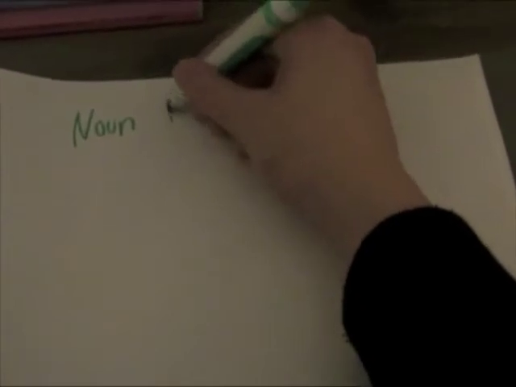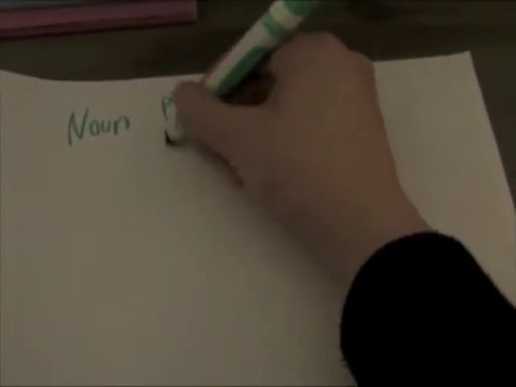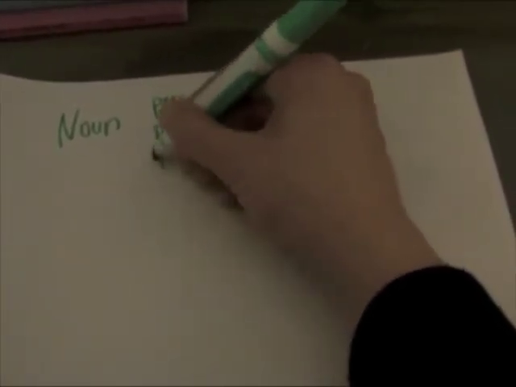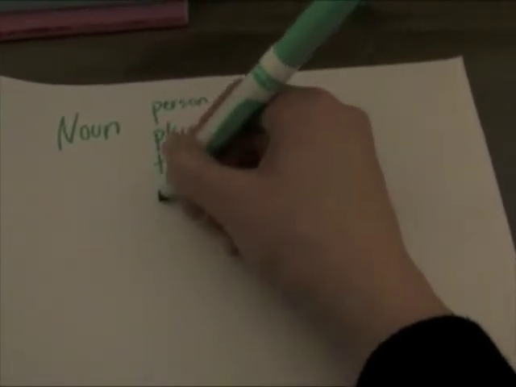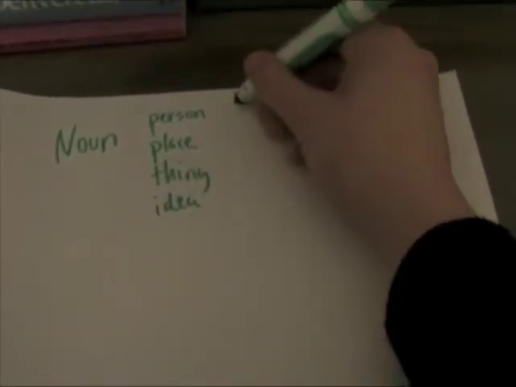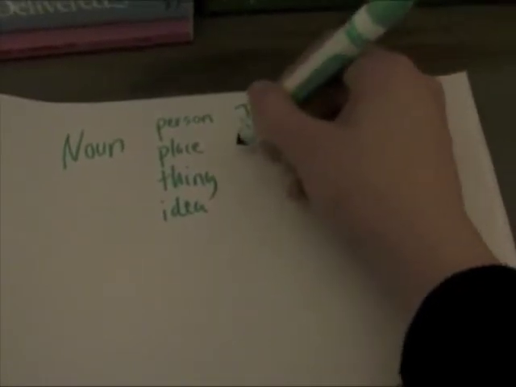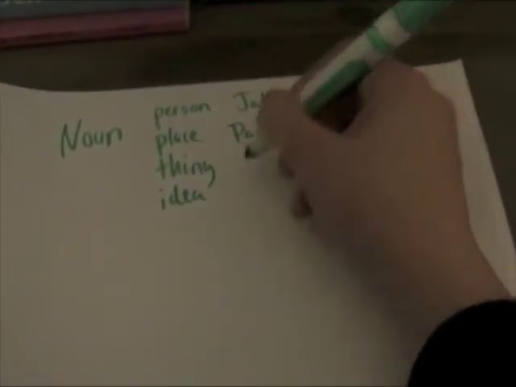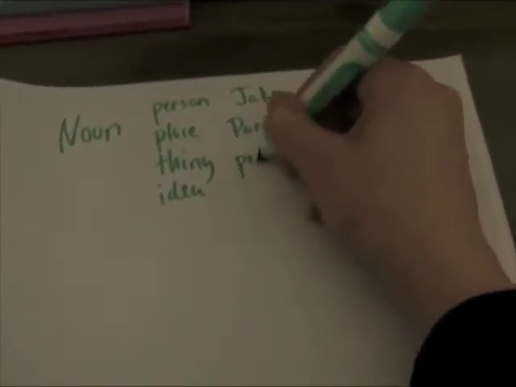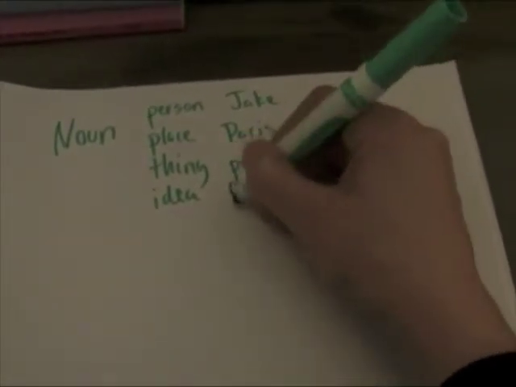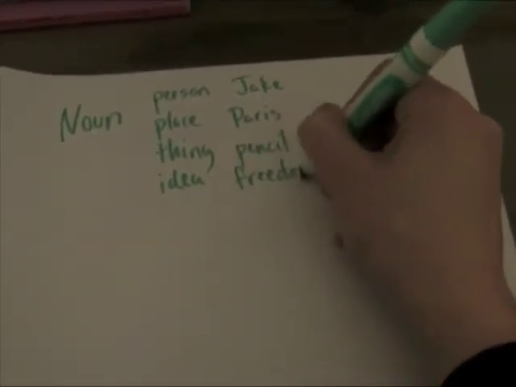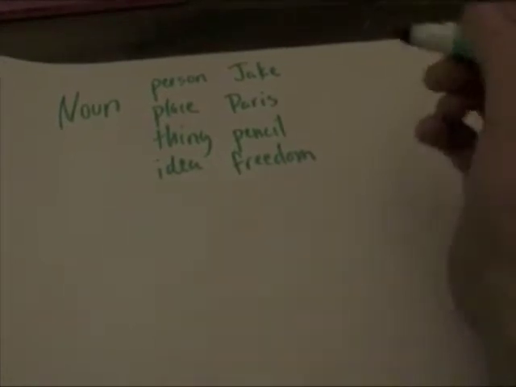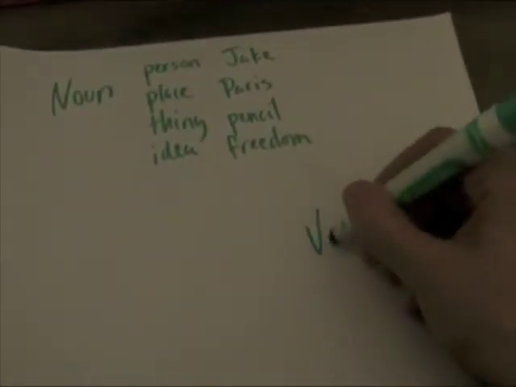When we start to learn parts of speech, oftentimes we start with a noun. A noun, you might remember, could be a person, a place, a thing, and here might be a new one for some of you, it could be an idea. So if it were a person, it could be Jake. If it were a place, it could be Paris. If it were a thing, it could be a pencil. If it were an idea, it could be freedom. Ideas are those things we can't necessarily put our hands on.